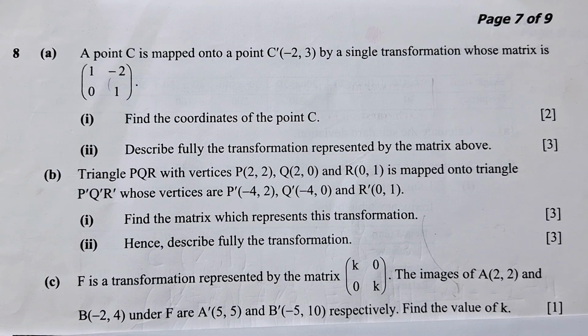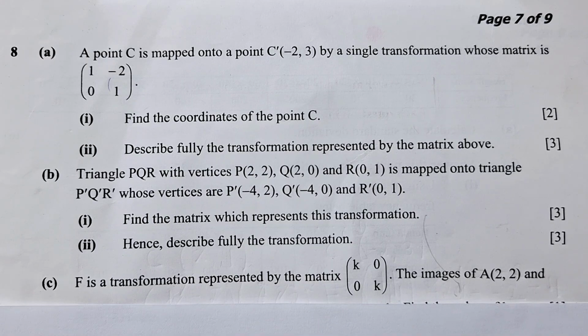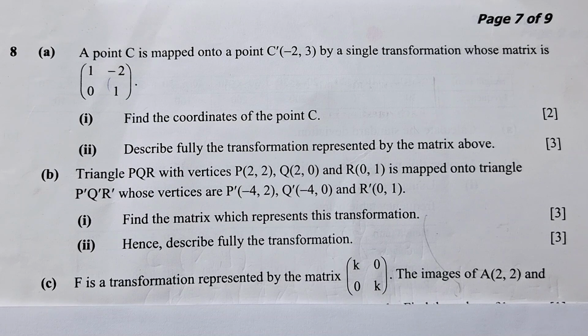So we've got this question right here. It came in 2021, so this is transformation. Looking at how the question looks, let me read it. A point C is mapped onto a point C complement, negative 2, 3, by a single transformation whose matrix is 1, negative 2, 0, 1. First question, find the coordinates of the point C.